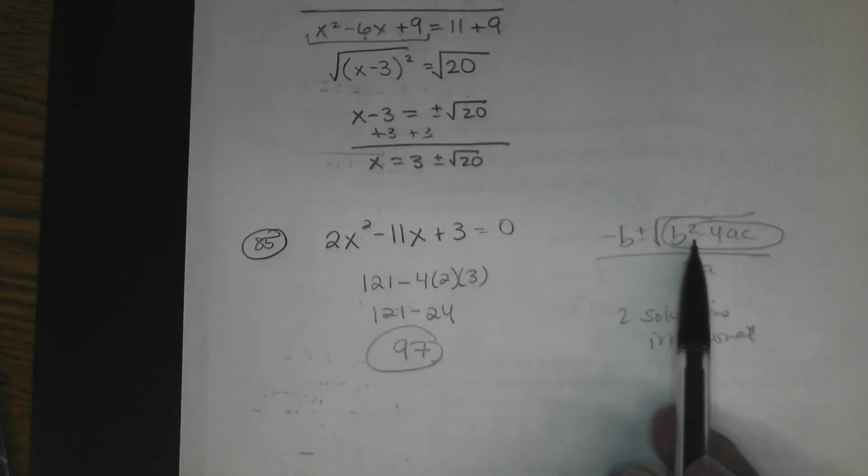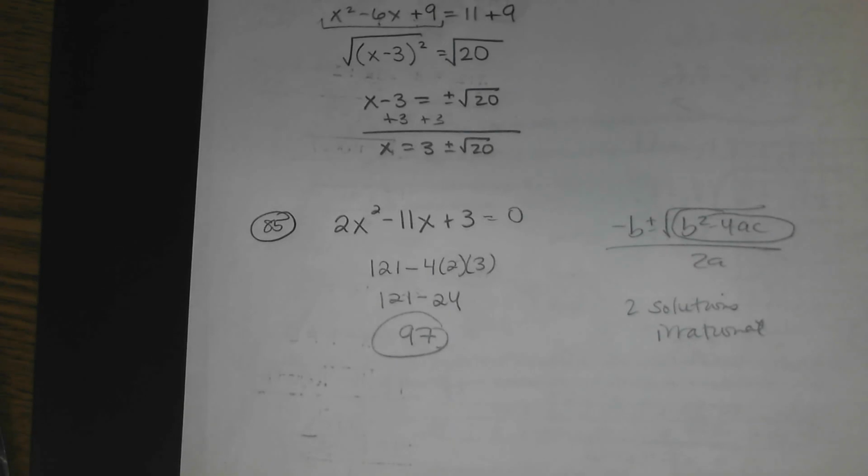If it was a nice number like the square root of 100, I'd get rational. Still 2 solutions, but rational. Because it's 97, and we don't have a square root of that nicely, it's irrational. So that's what it tells you about the number and the type of the solutions. Again, a good thing to clear up.